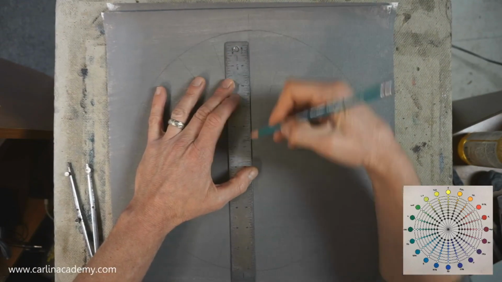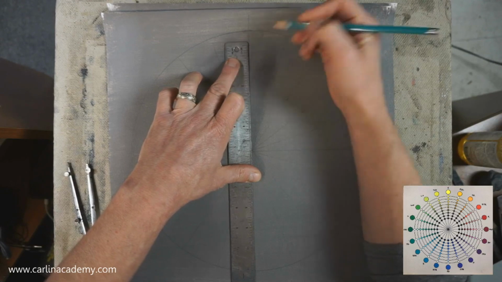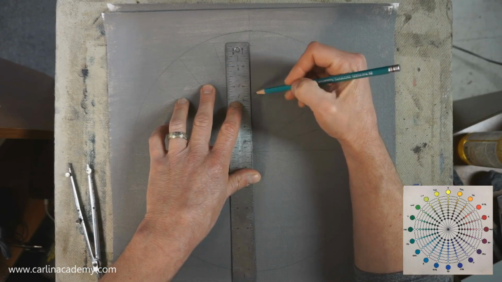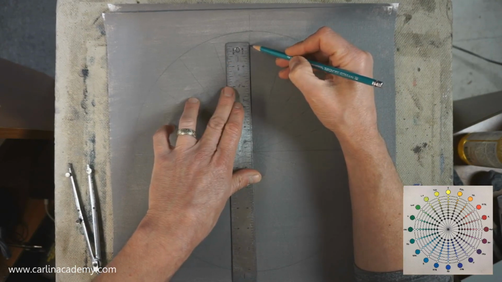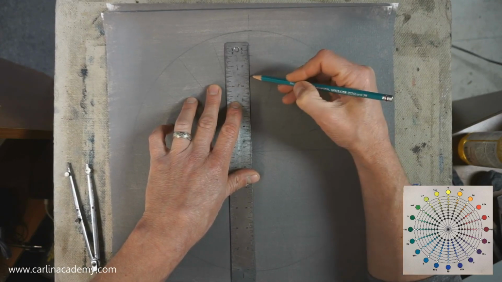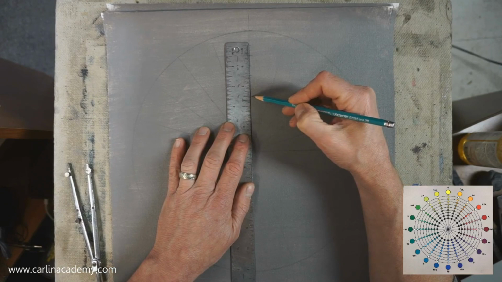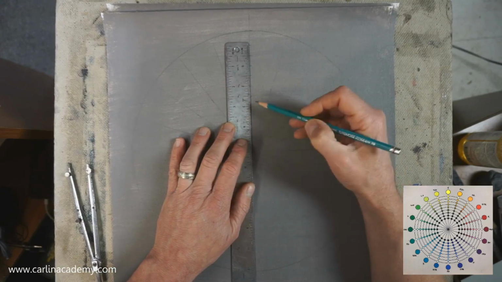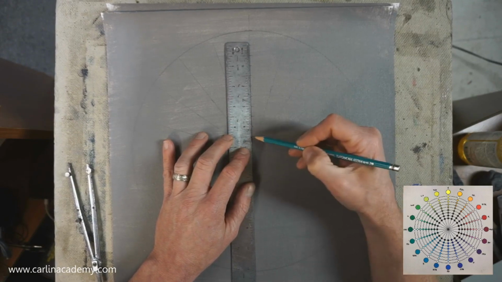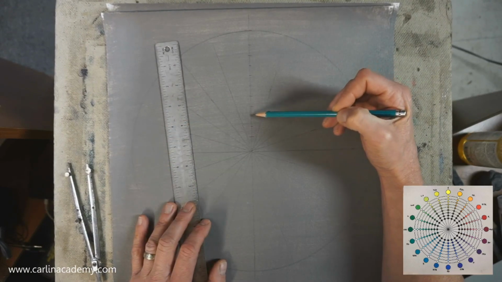Measure 5 1/4 inches. Make a mark. Then every 1/2 inch until you have 9 marks. So starting here, 1/2 inch, 1 inch, 1 1/2, 2, 2 1/2, 3, 3 1/2, 4, 4 1/2. 1, 2, 3, 4, 5, 6, 7, 8, 9.